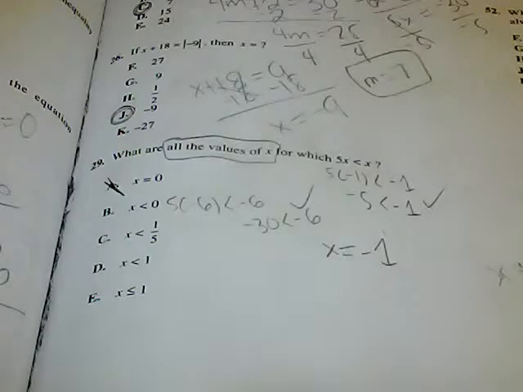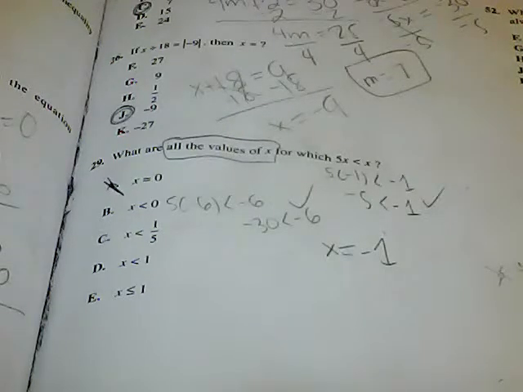Even though we're fairly confident that B is the correct answer at this point, let's continue to look at answer choices C, D, and E so we have a better understanding of every answer choice before we go straight to the correct answer. So 29 C: x is less than 1 over 5. What does this include? This includes not only negative 1, but it also includes 0.